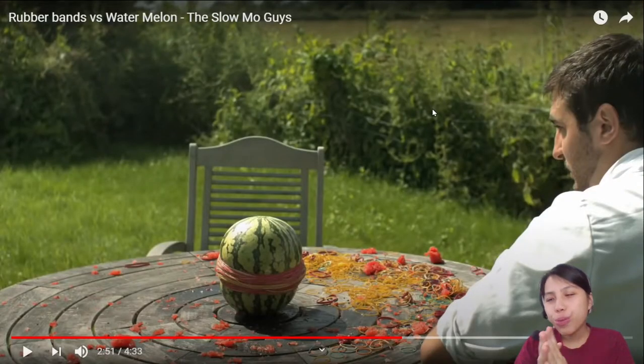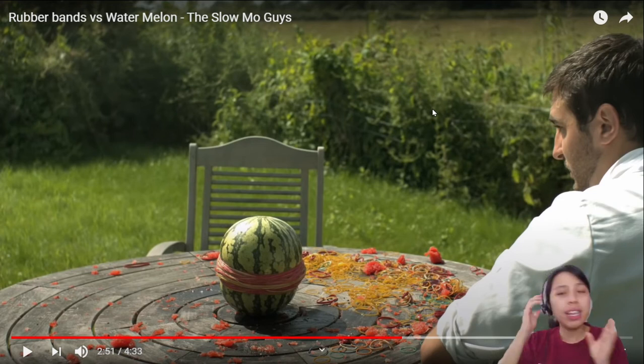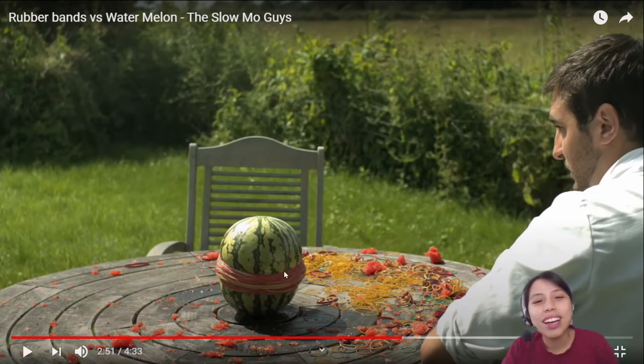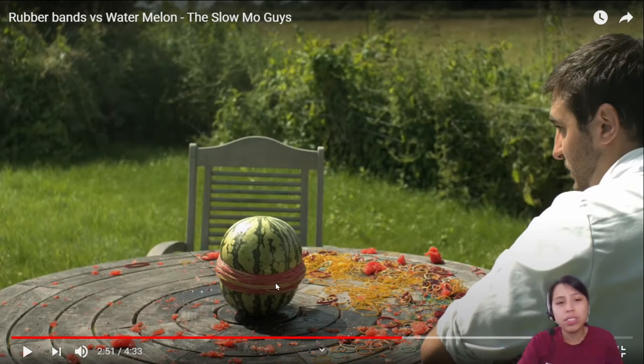But before we go to too many things moving, let's start off with something a bit more chill, less moving. So what you have here is the slow-mo guys once again. This time they're putting rubber bands around a poor watermelon. Look at the amount of rubber bands there. So what is the total momentum of the watermelon? Zero, because it's just chilling there, a watermelon on the table. Nobody's moving, right? No momentum.